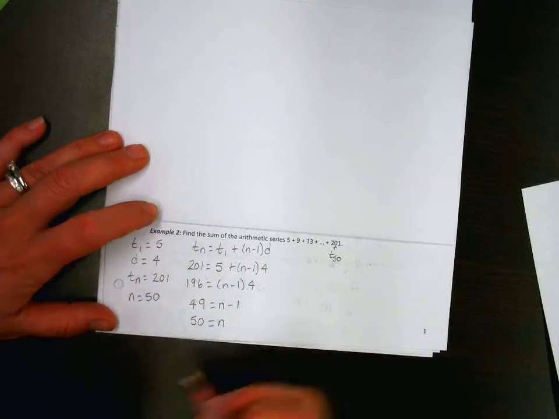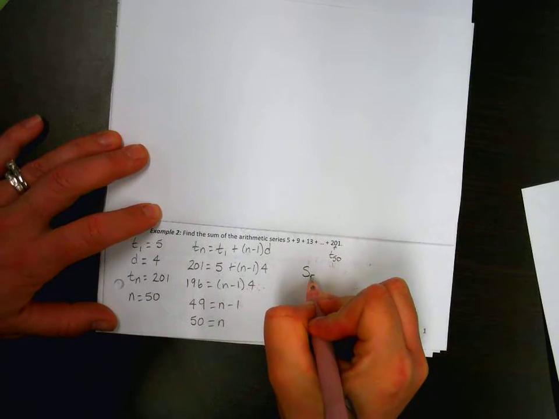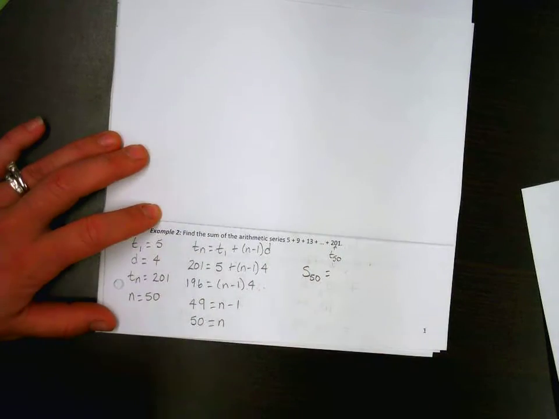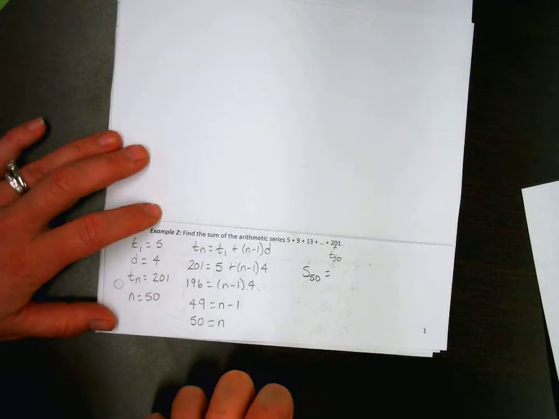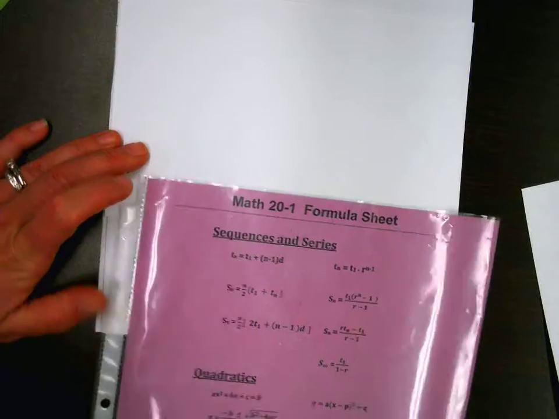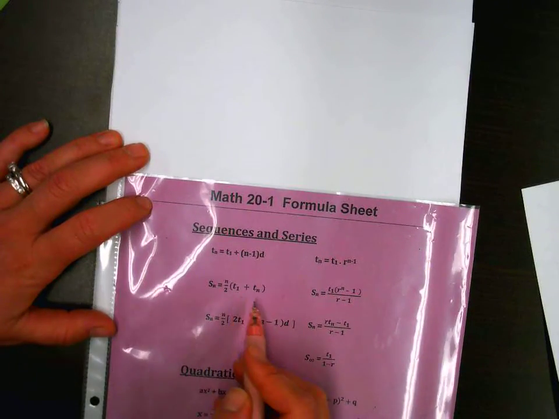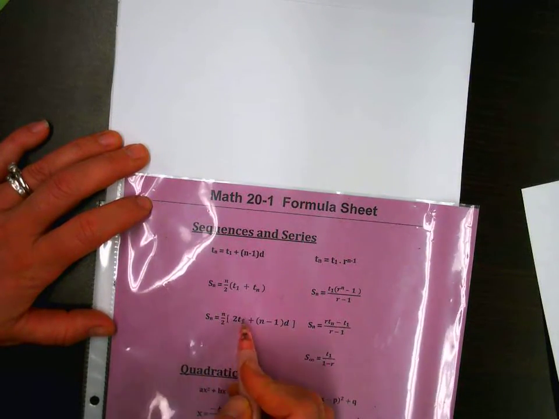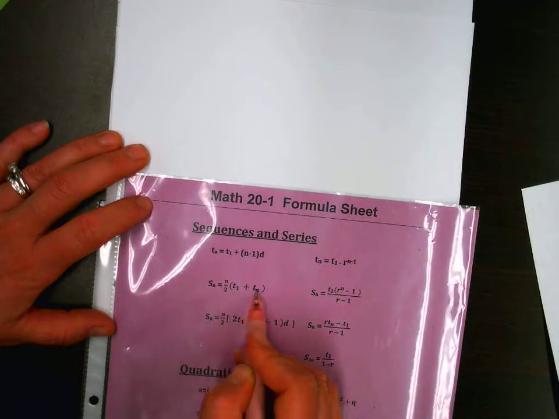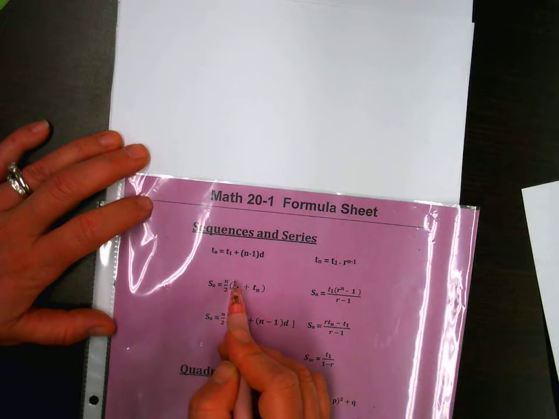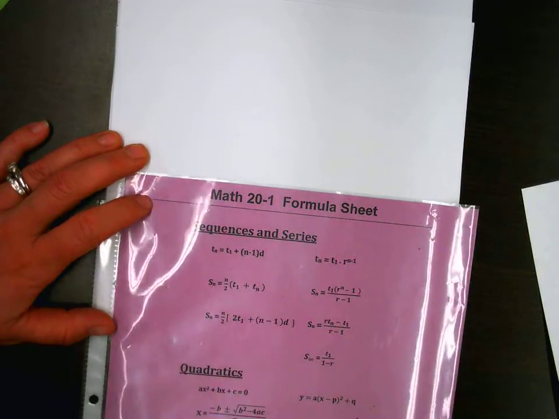and now I'm able to find the sum of this. So I'm finding the sum of the first 50 terms, and now I'm going to use that first formula, mainly because it's easier, right? Instead of all this information, I just need 3 pieces of information. I need the number of terms, the first term, and my last term.